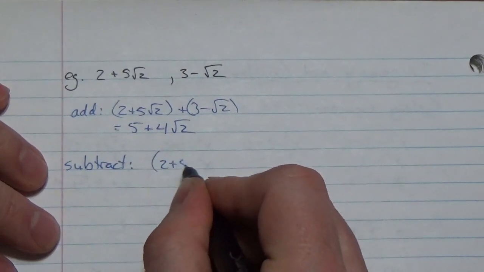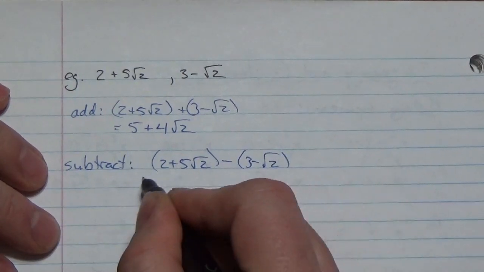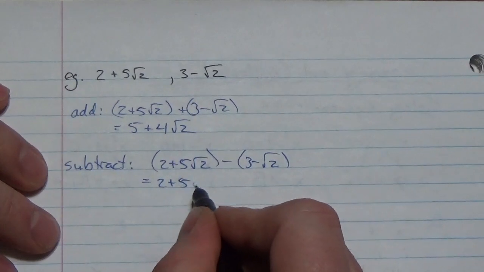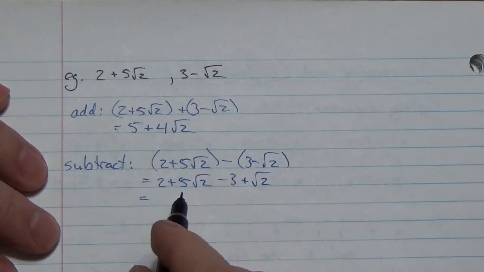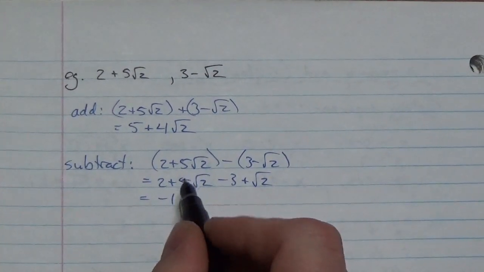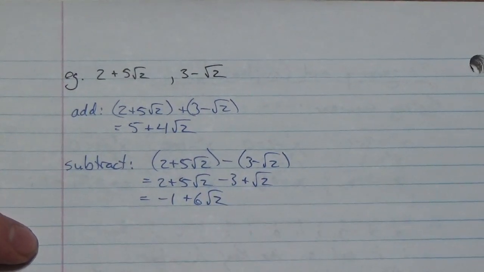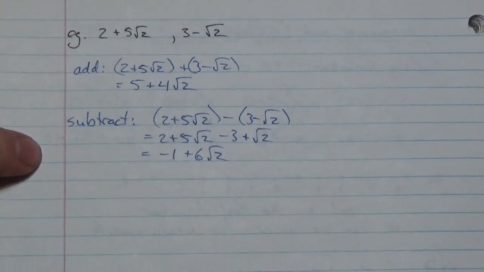Let's subtract. Okay, 2 plus 5 root 2 minus 3 minus root 2. Distribute that negative through, so this becomes 2 plus 5 root 2 minus 3 plus root 2. And then I group together like terms. 2 minus 3 is negative 1. 5 root 2 plus root 2 is going to be 6 root 2.